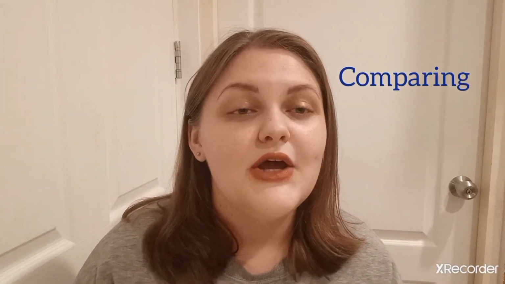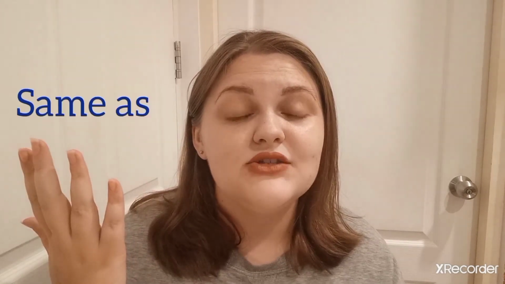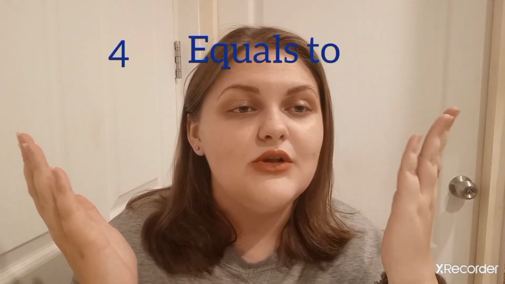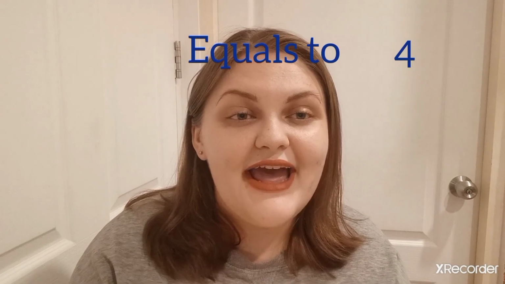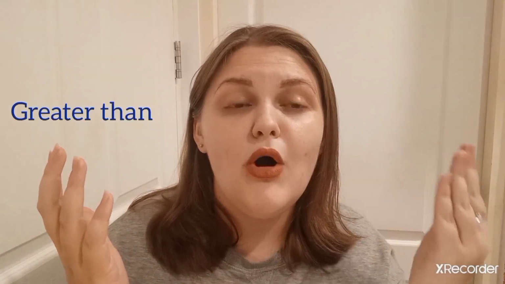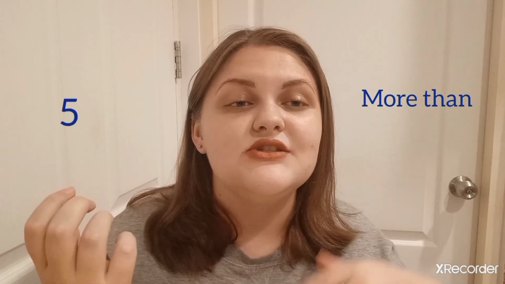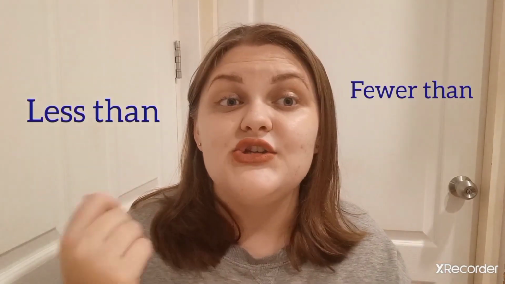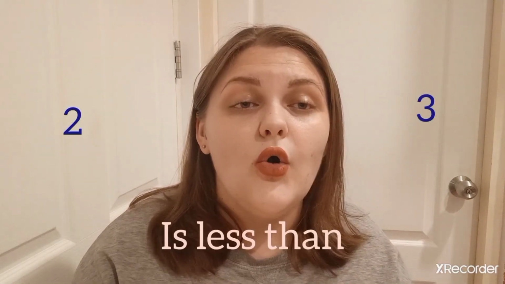Okay, boys and girls, today you have learned about a review of Lesson 2, Matching and comparing numbers. We looked at same as or equals to. They mean the same thing. So 4 equals 4. We also looked at greater than or more than. So 5 is greater than 2. And we also looked at less than or fewer than. 2 is less than 3, or 2 is fewer than 3.